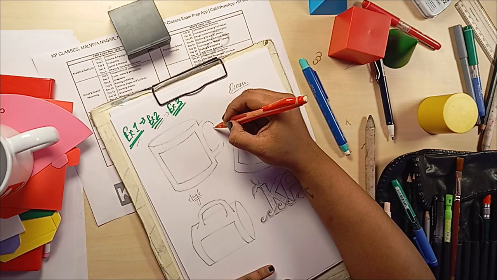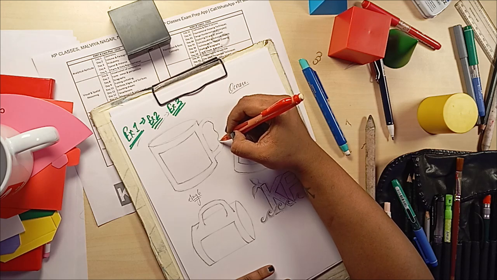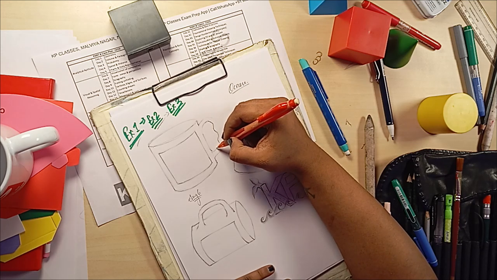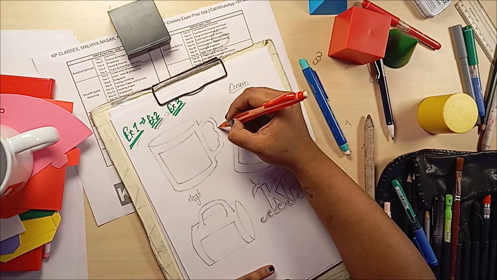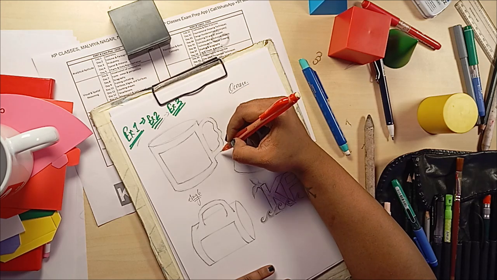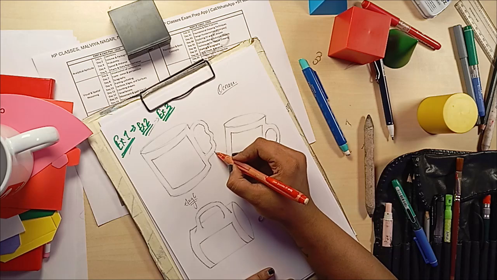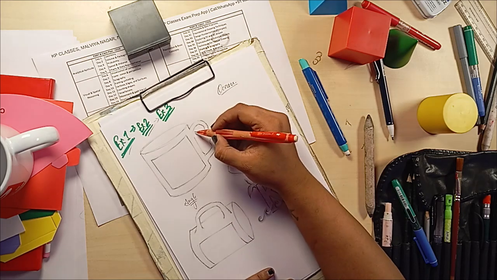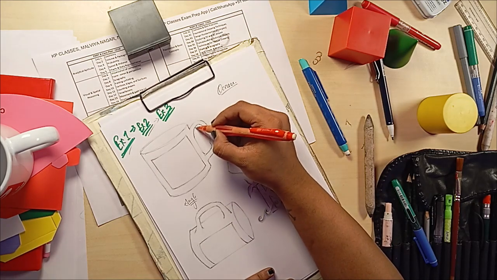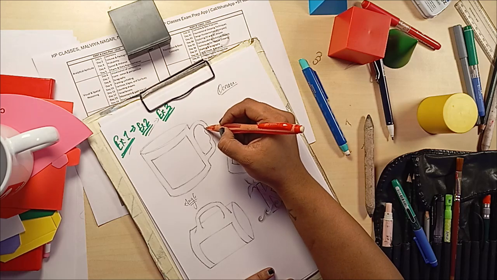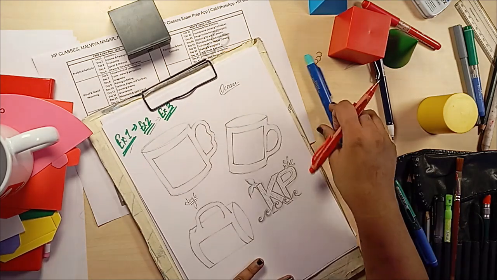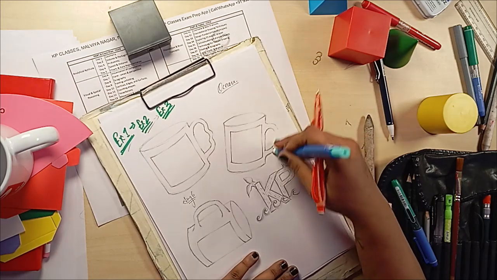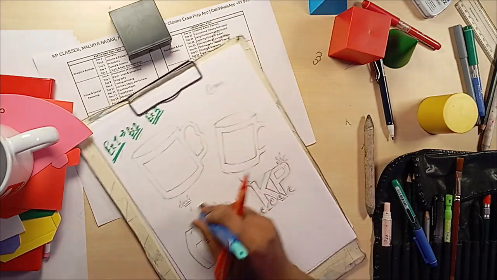Who is my client? Is this KP Classes? It's a coaching center. So for them, I will not make it way more complicated. I'll make it as simple as I can, adding just little details into it. Over here, I've changed the handle. Over here as well, here as well, I will do the same.